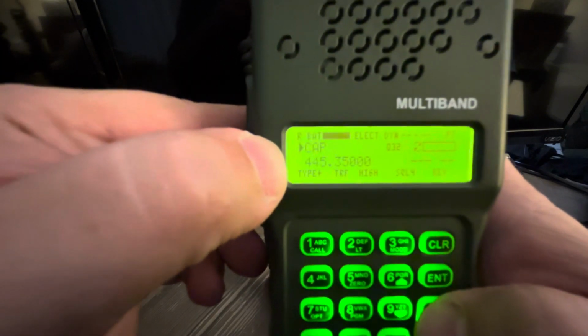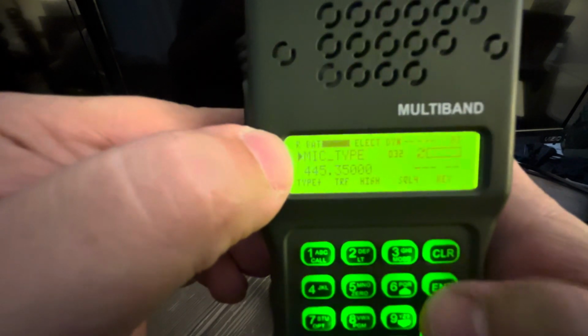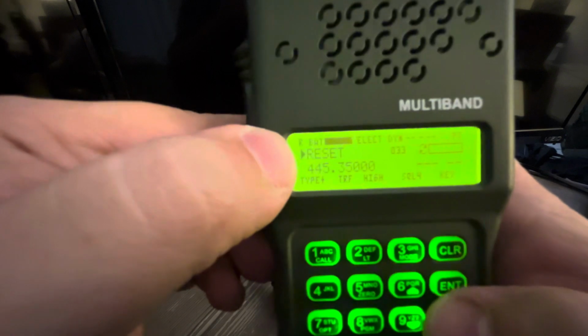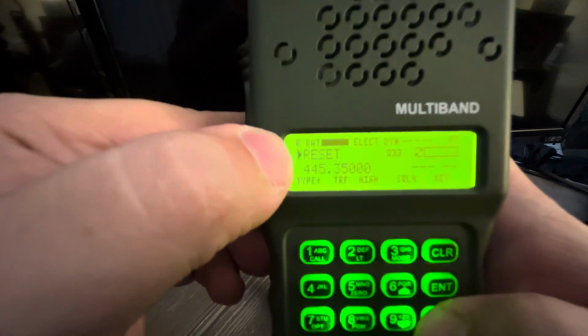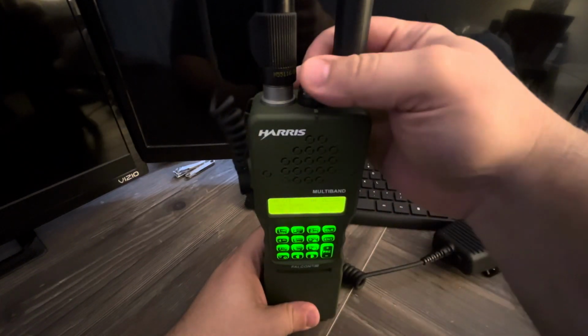Mic type is just dynamic, or I think CAP is capacitance. So that's the civilian mic, and that's your military mic. I've got it set to dynamic and haven't really ever had to change it. And then reset, that's just to reset and blow away the config in the radio, essentially returning it to factory defaults. Then you hit up again, and you're back to menu number 1. So, hope that explains some things.